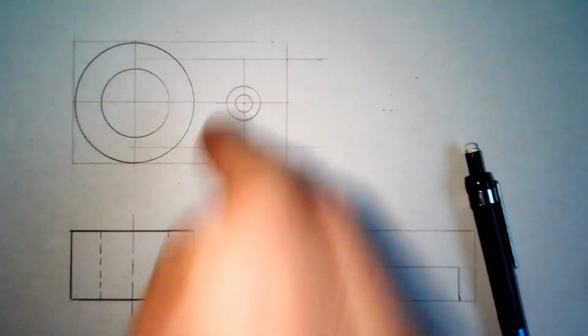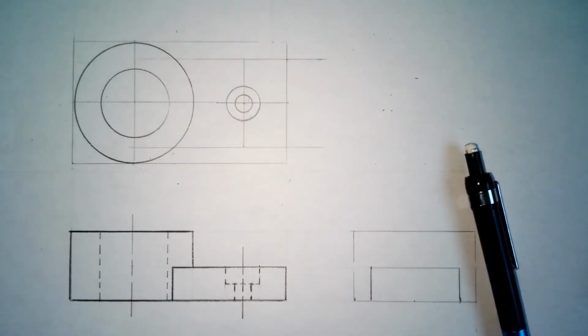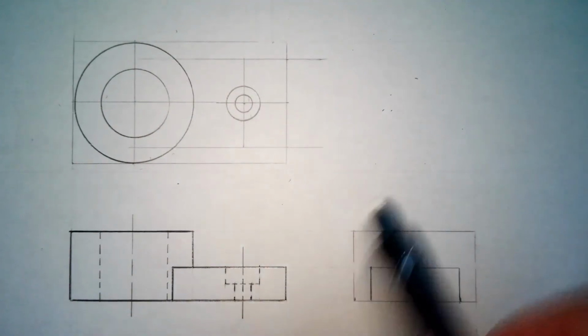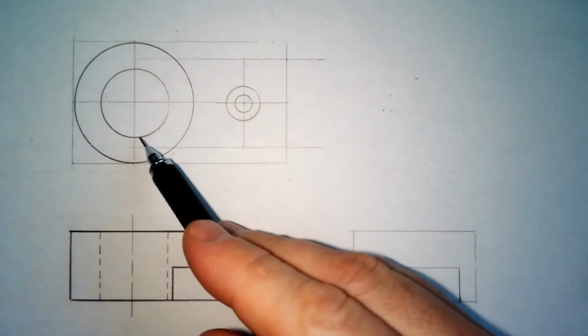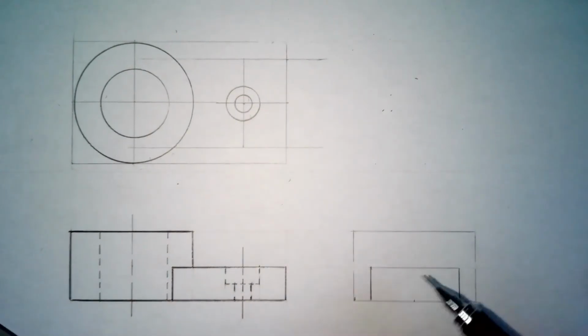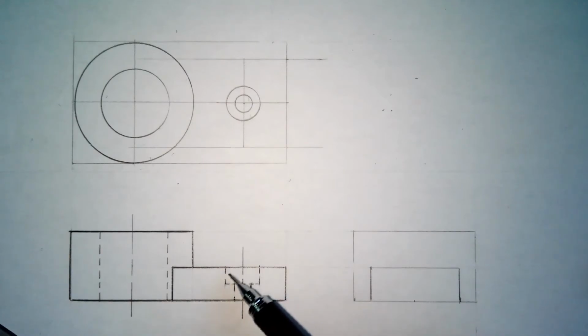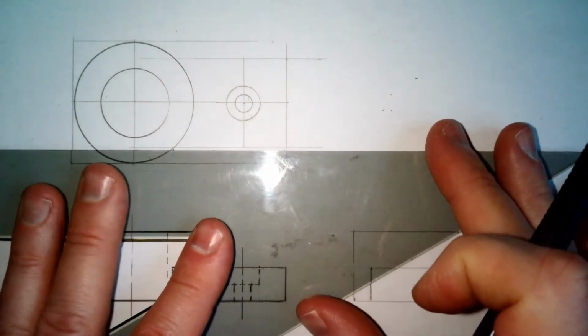So the top view's done, the front view's done, and then the right side view, you're gonna have the exact same thing going on. So we're gonna have the hidden lines for this on the right side view, and we're gonna have this entire section down here also drawn over here, but it's gonna be centered. So I won't show you how to do that because it's pretty straightforward. I'll darken in this view really quickly up top.